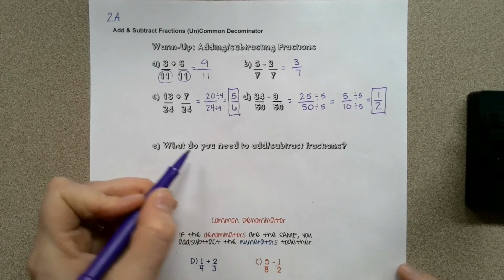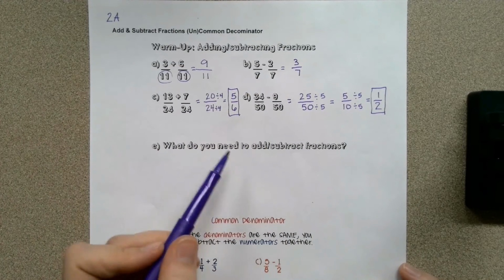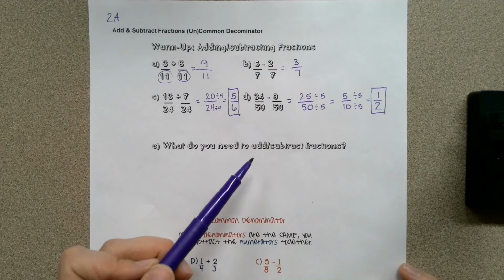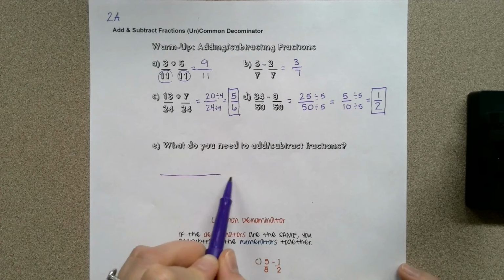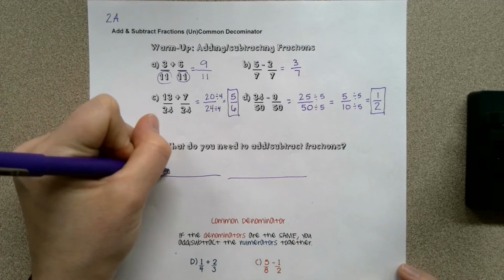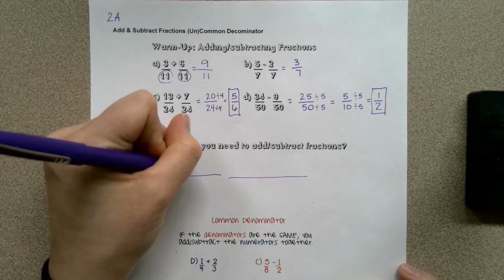What did we need every single time here that each problem already had to be able to add and subtract these fractions? 2 words. We have to have common denominators.